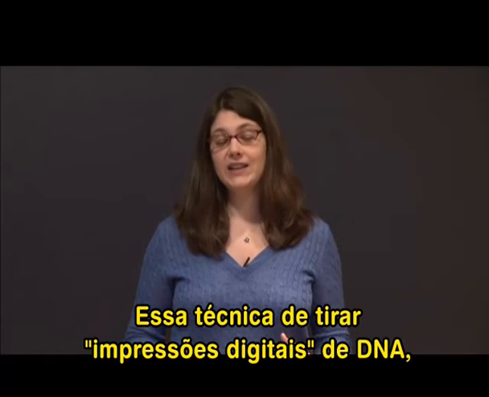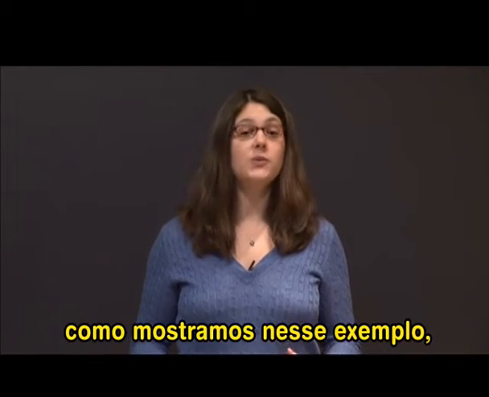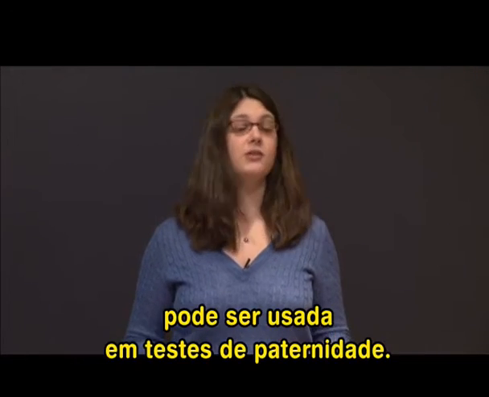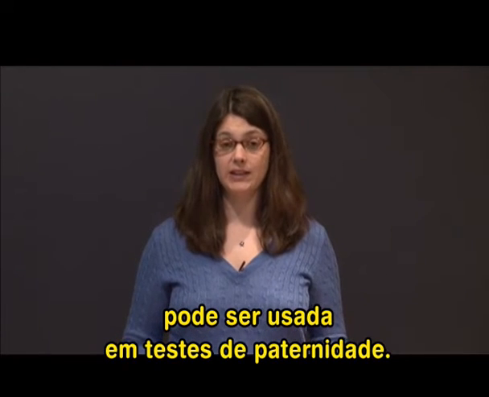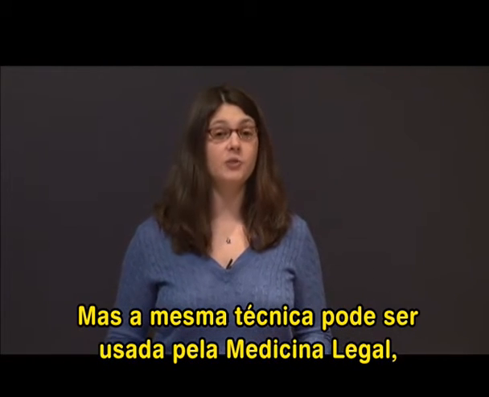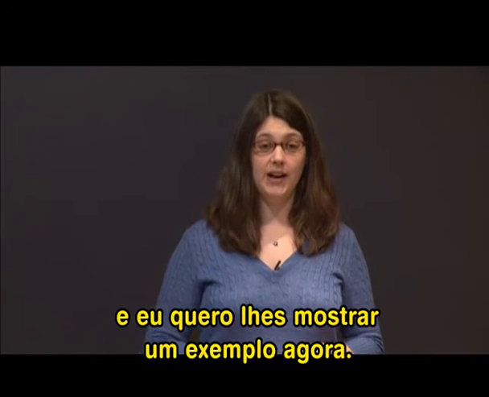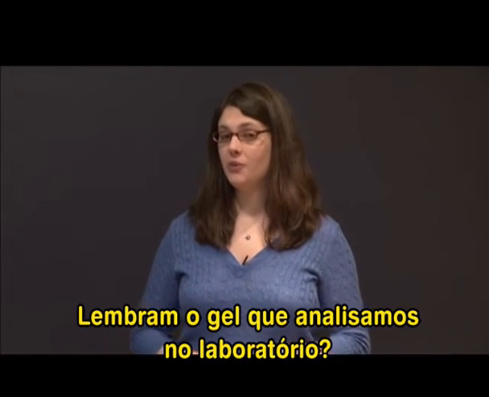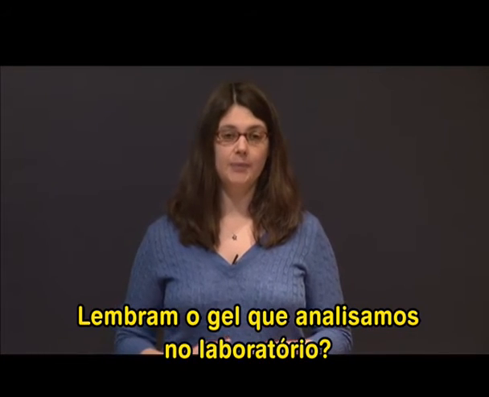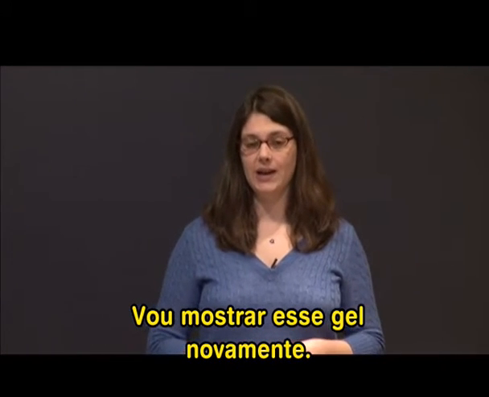Now, this technique of DNA fingerprinting, as we've discussed in this example, can be used to identify people for paternity testing. But this same technique can also be used in forensics analysis, and I'd like to show you an example of that now. Do you remember the gel that we were looking at earlier in the lesson in lab? Well, I'd like to show you that gel again.